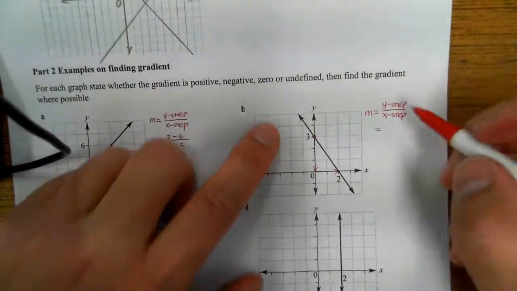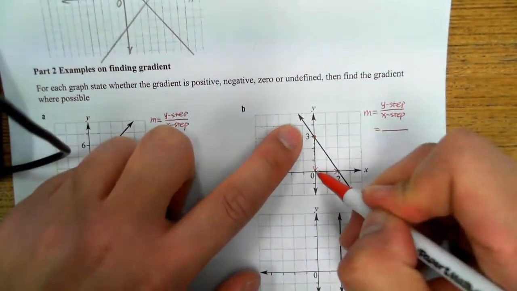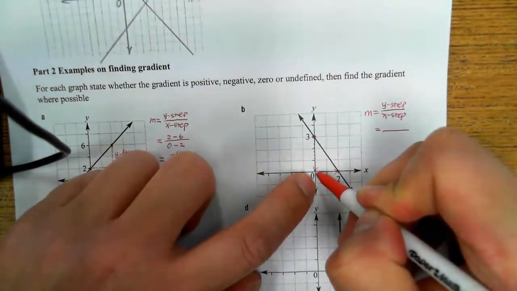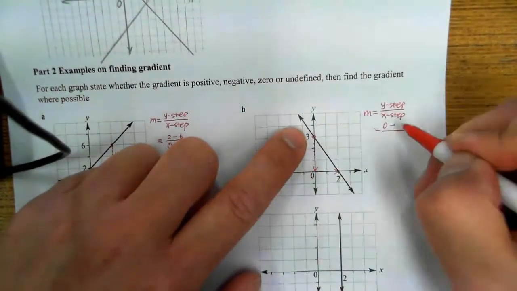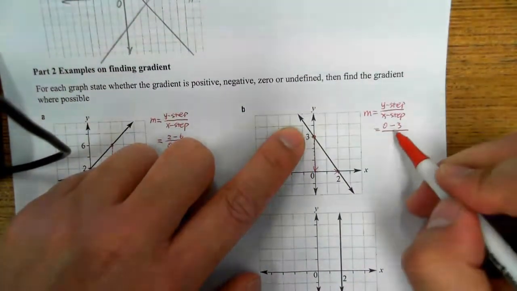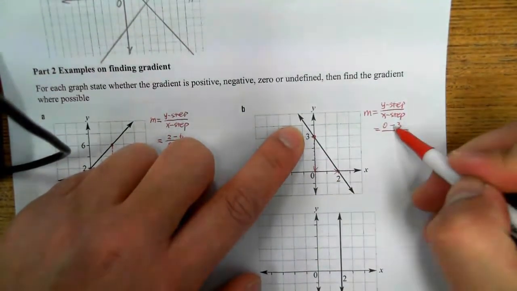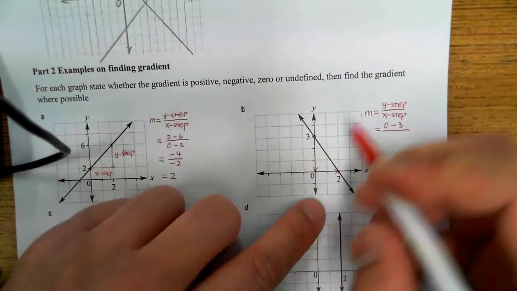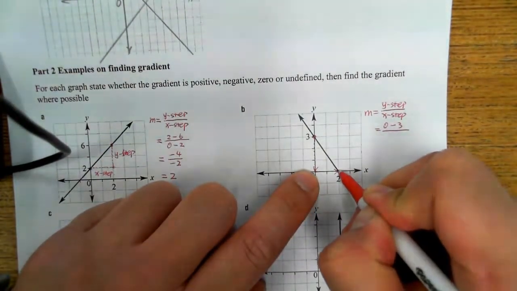Now let's have a look at the y step. Start from here and go to here. So I use the end point 0 take away the starting point 3. Actually, I walked 3 grids, but the direction is going down. Now I start from here and go to here.